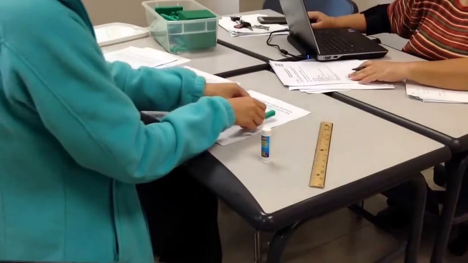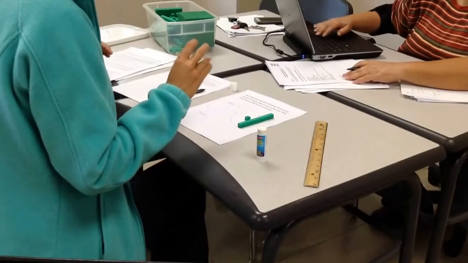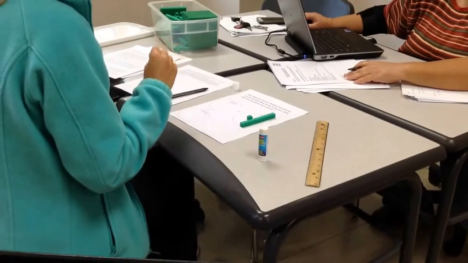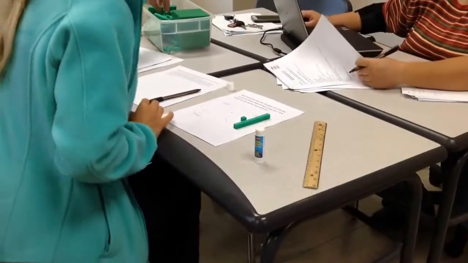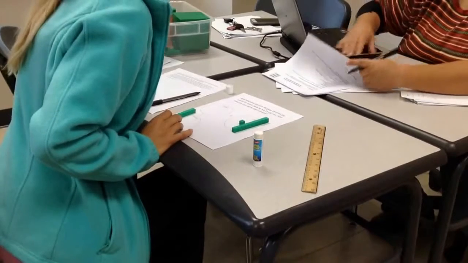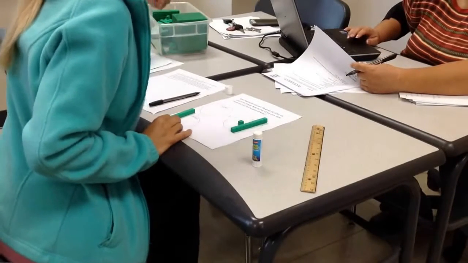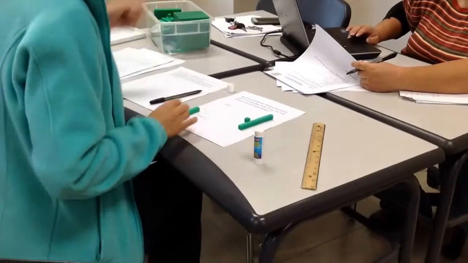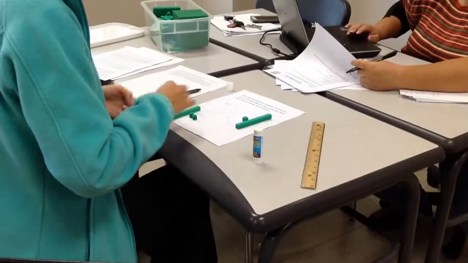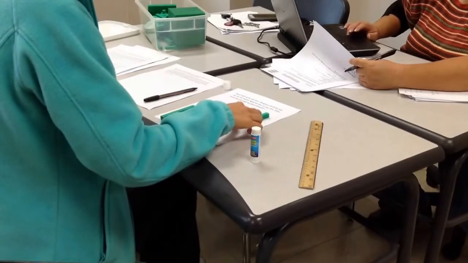And then, he gives 14 of his cars to his friend, and that's our change in our problem. So we're going to take 14 cubes and put them in our change. So, 1 block equals 10. 1, 2, 3, 4. So we have 14 in our change and 11 in our result.